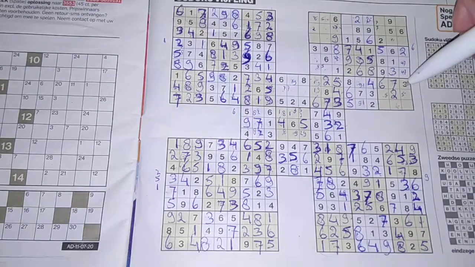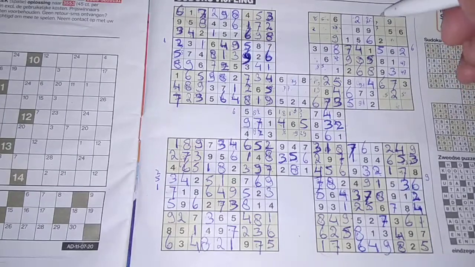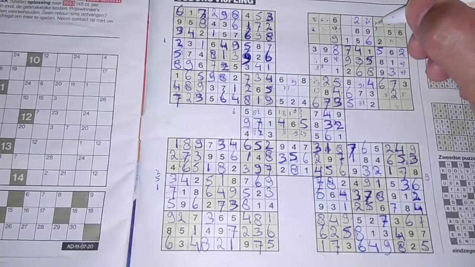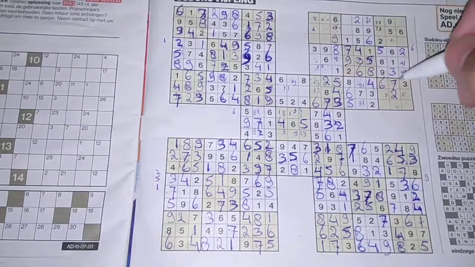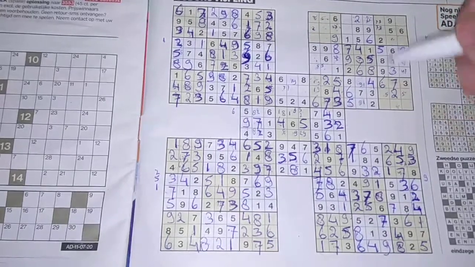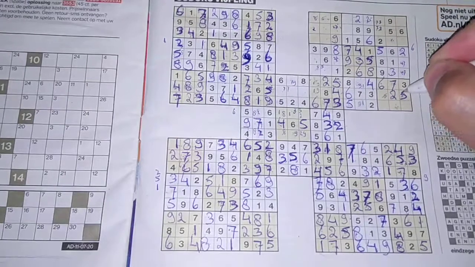We have a pair. 3 in this column, 3 in the column next. So in that column, the only 2 places for the 3, together with the 7. 7 here, 7 there. That means these 2 numbers. We have a 5 now, so this cannot be a 5 anymore. This should be the 5.